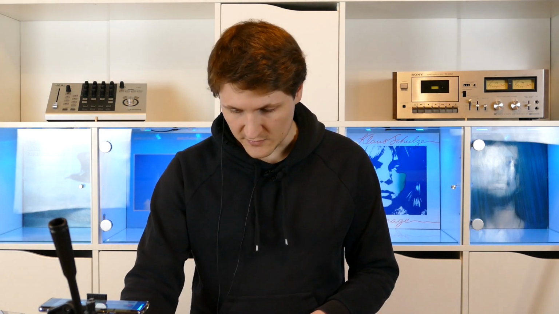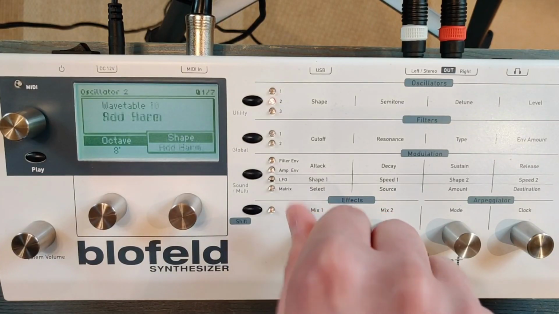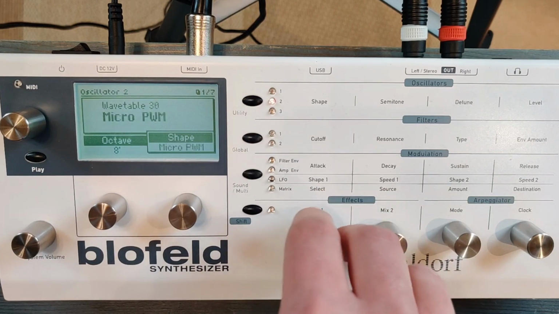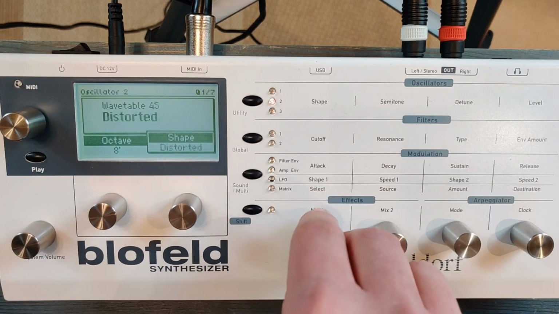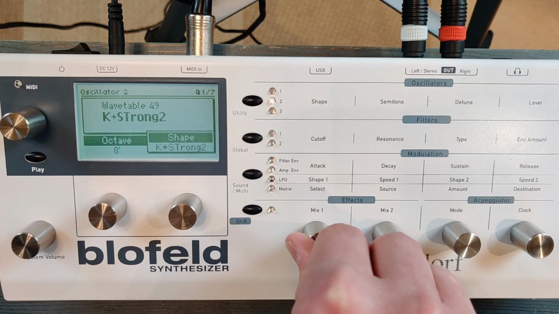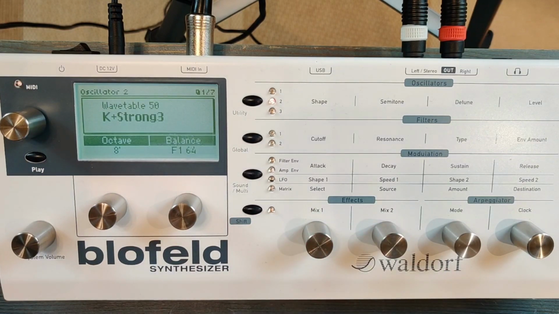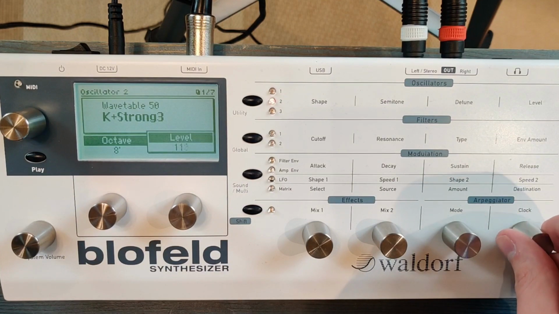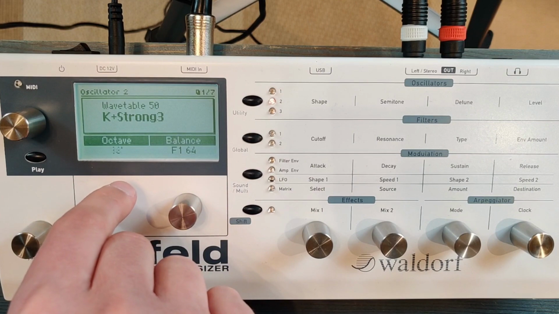And let's do this also for oscillator 2. So I'm going to choose Wavetable 50 also here. I'm going to reduce the level also to 100 and change the octave to 32.